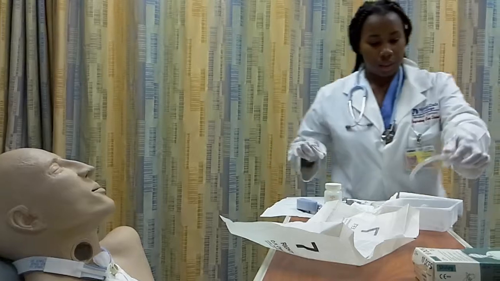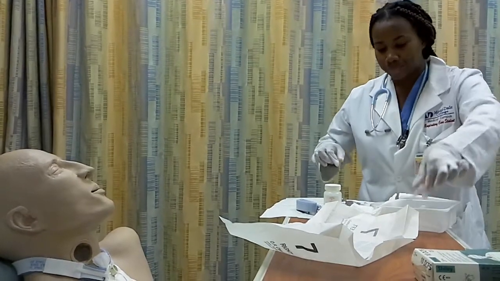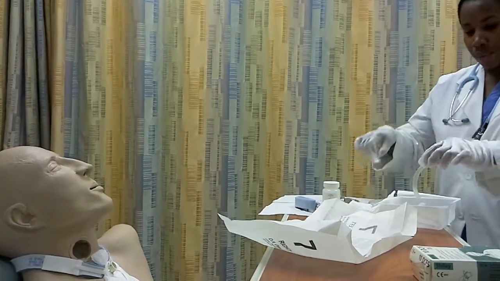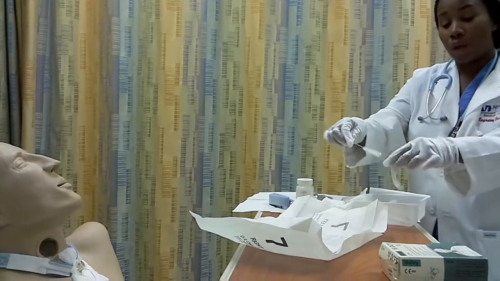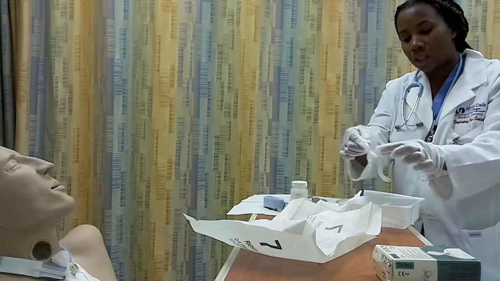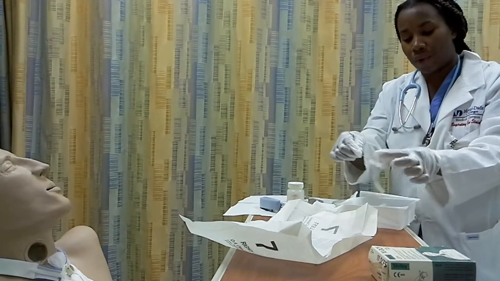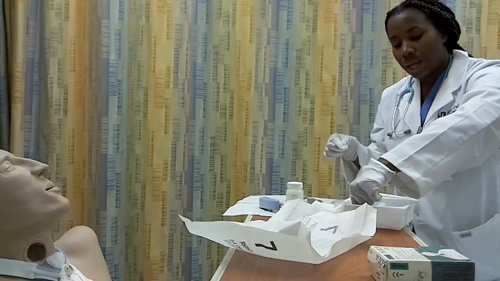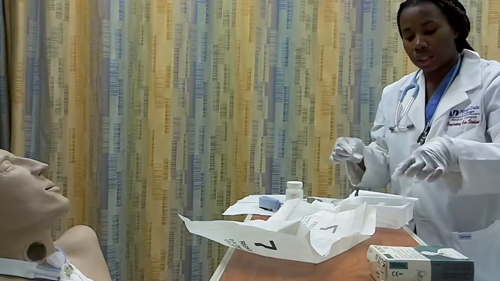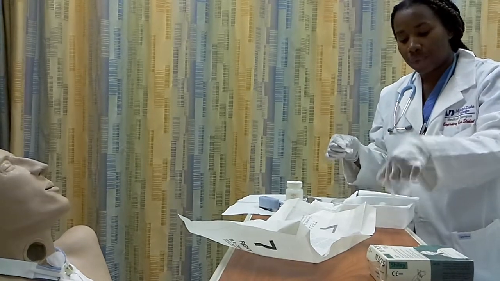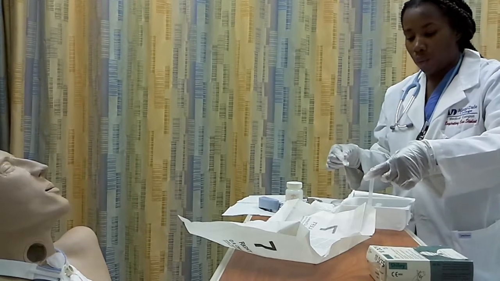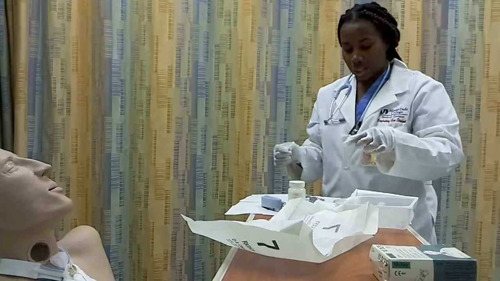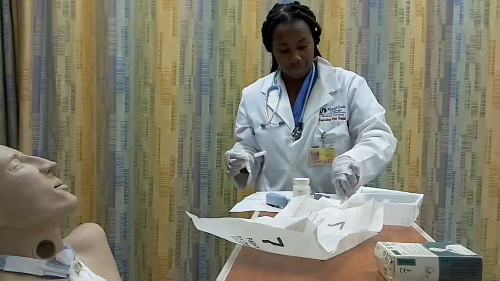I'm going to go right here and dip this in the hydrogen peroxide, and then I'm going to get my scrub brush and scrub the inside of the cannula. I'm also going to scrub the lumen to make sure I get all of the mucus out of there. I'm going to dip it back in the hydrogen peroxide, then dip it in the sterile water to rinse it, and then dip it in this sterile water to get the excess liquid off, and I'm going to set it aside so it can dry.